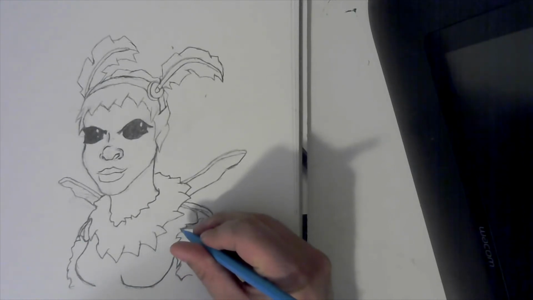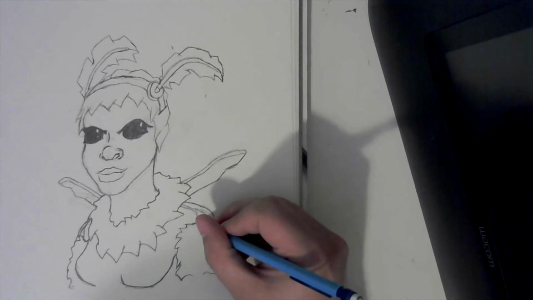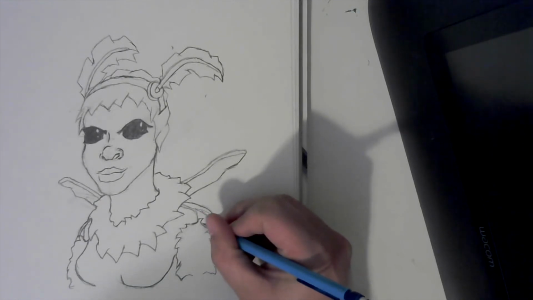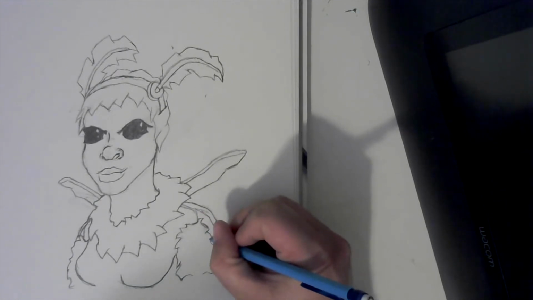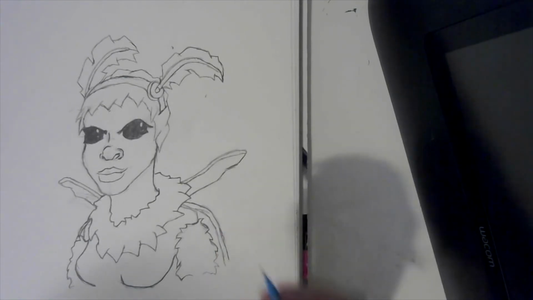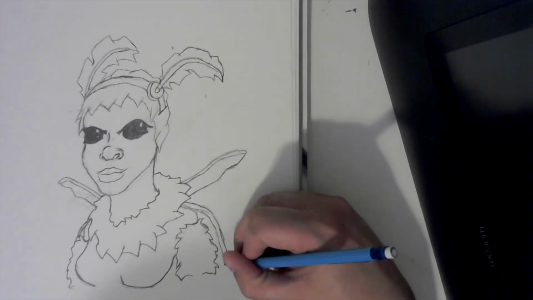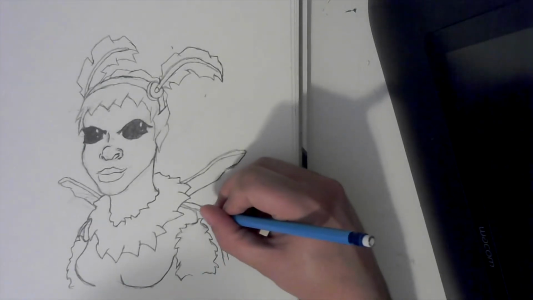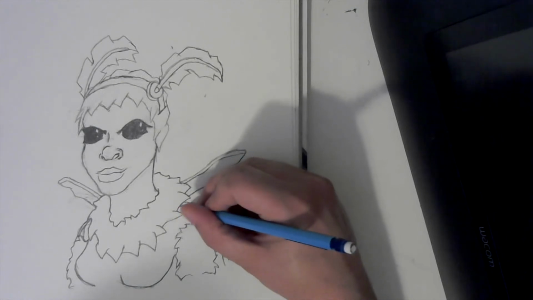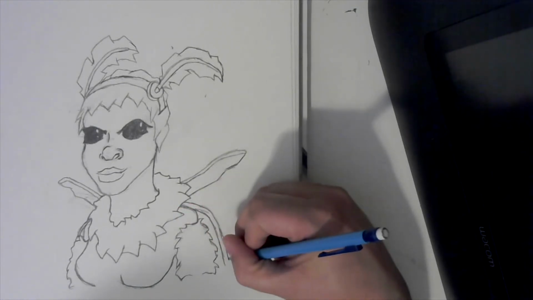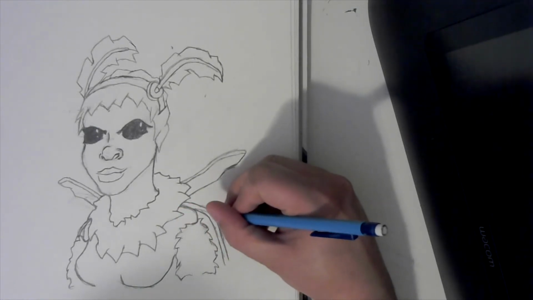But yeah, so we're just going to go around and darken up some of these loose lines to really solidify our final design. And again, you don't have to do the same thing I do. If you were following along and seeing how we were piecing things together, what you could do for the homework is the same thing.